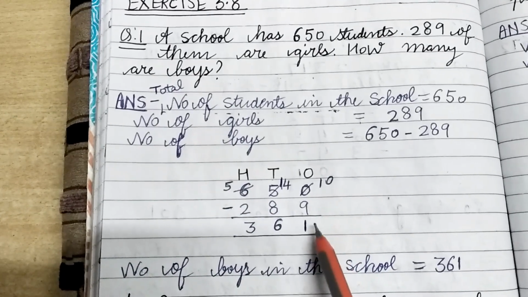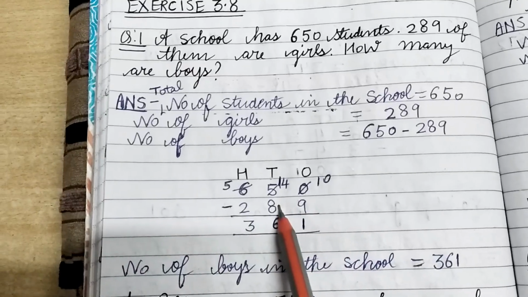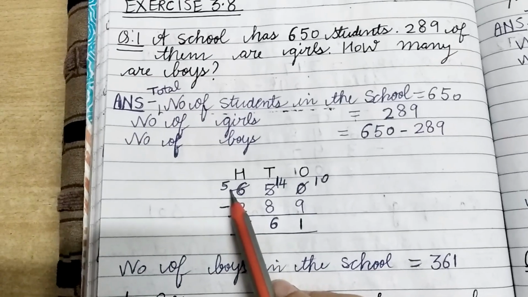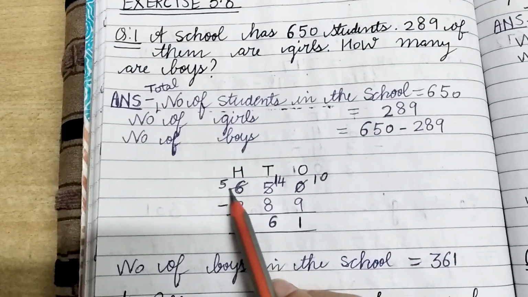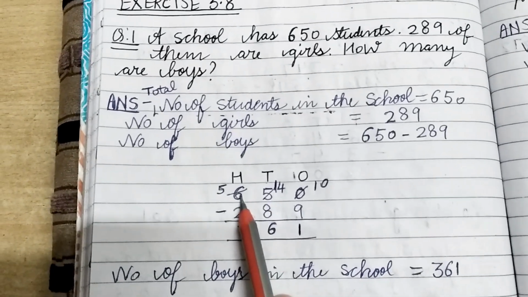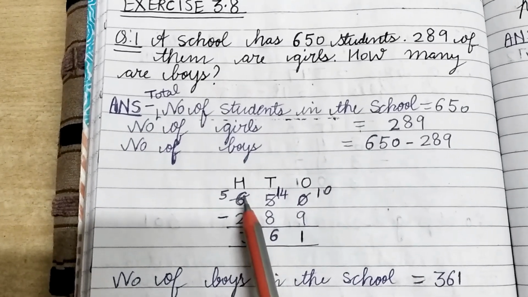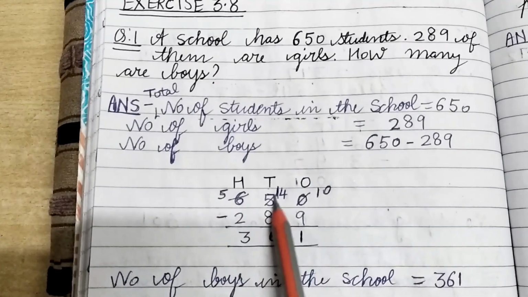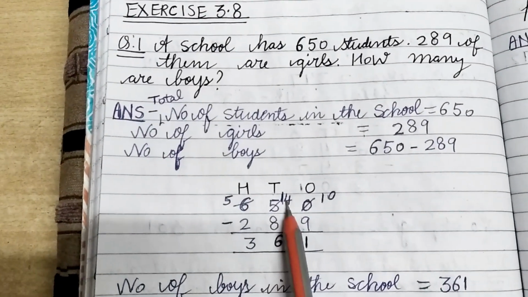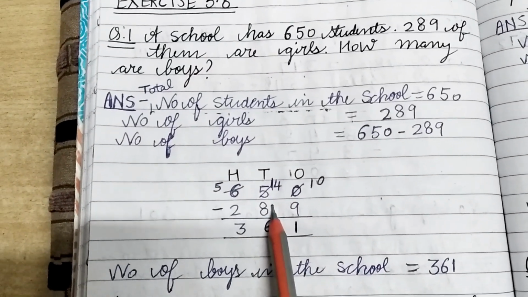10 minus 9 is 1. Now here it was 4. Okay. Again 4 is smaller than 8. That means again I will have to borrow one number from the number on the left side. So I will strike this 6. Write down here 5, because when you are borrowing 1, then this number will have a value lesser than 1. That means this number will become from 6 to 5. Okay. Here it will become 14 from 4, because 8 cannot be subtracted from 4. That means it becomes 14. So 14 minus 8 is 6.